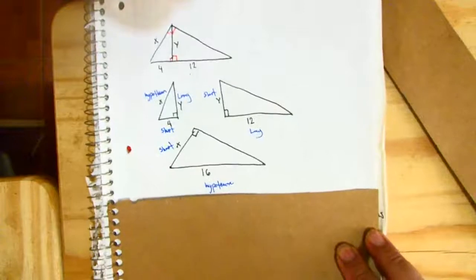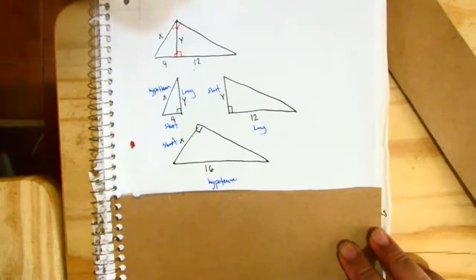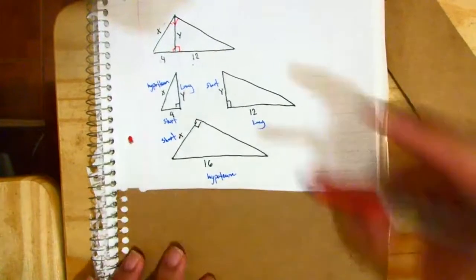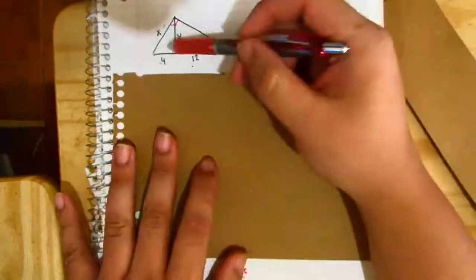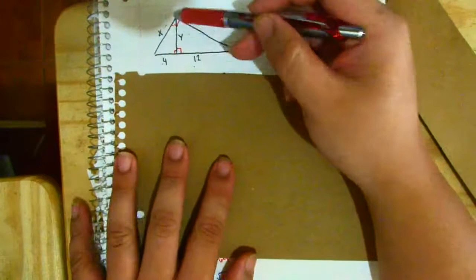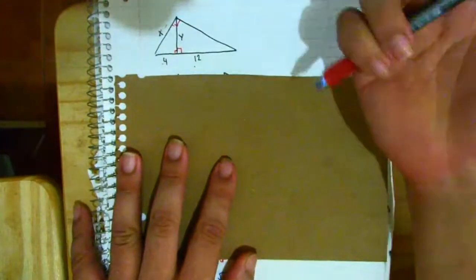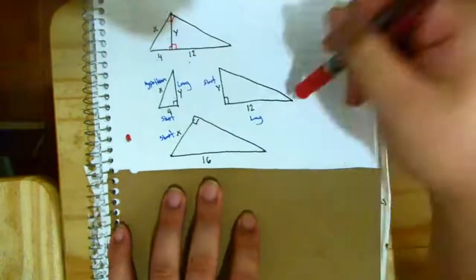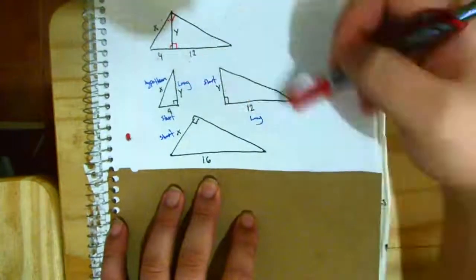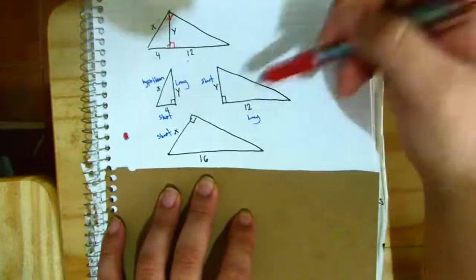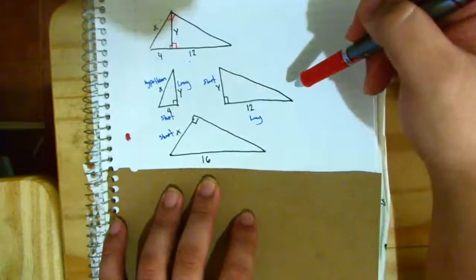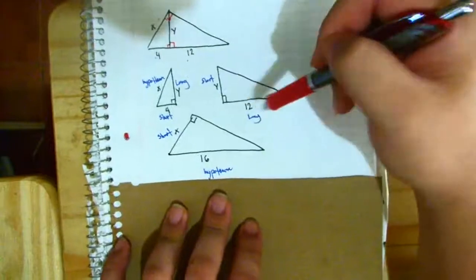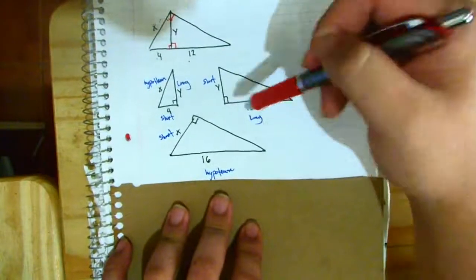So here is the first example. We're going to solve for the value of x and the value of y. Once again, to make this easier for ourselves, we have to draw it. It looks really easy because I already have it drawn, but it takes some time to draw it and label it. The big challenge here is just taking the time to draw it and make it easier for yourself.